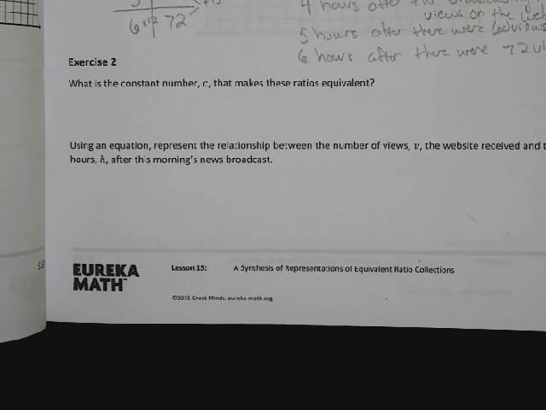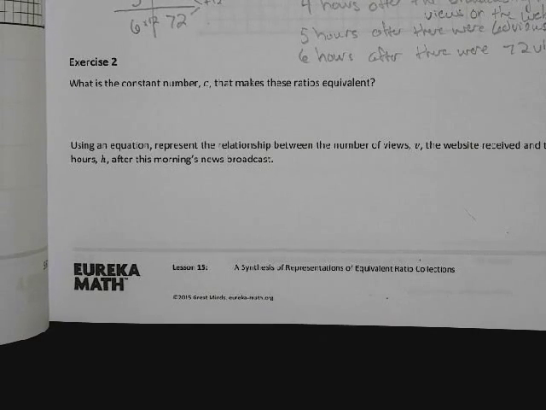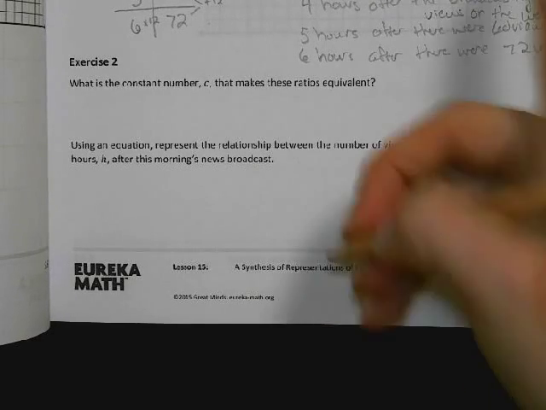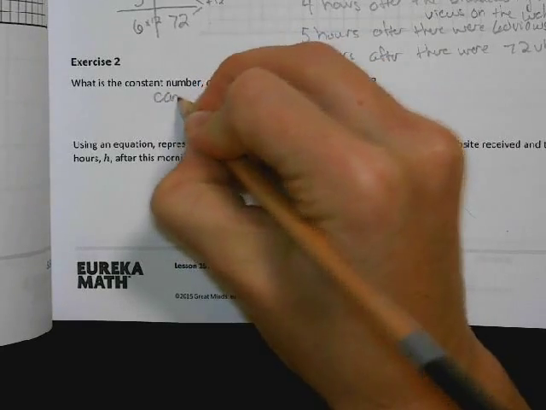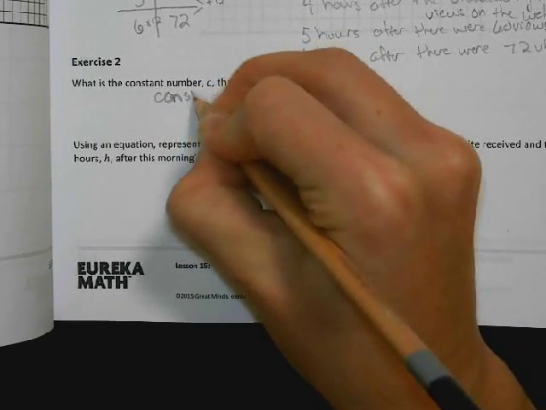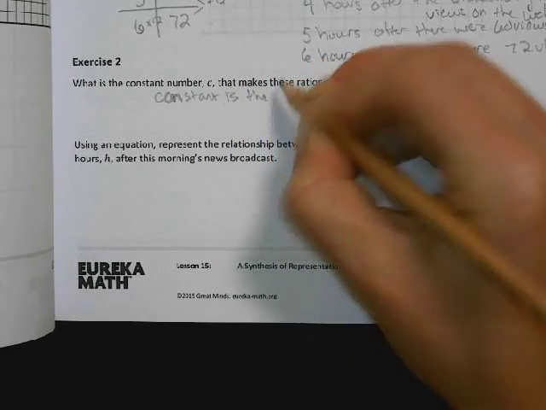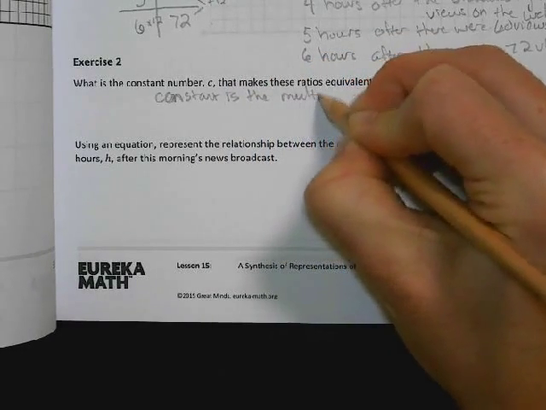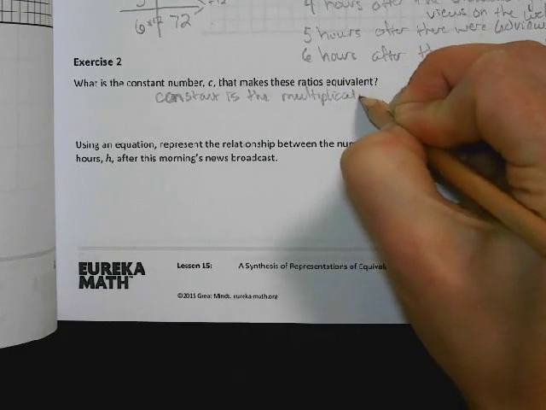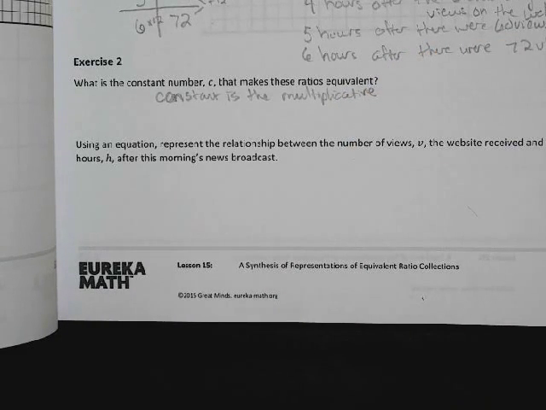Exercise 2 asks, what is the constant number that makes these ratios equivalent? So like I showed you above, your constant is the multiplicative, or that number you're multiplying your x by to get your y, or multiplying the first number to get the second number.